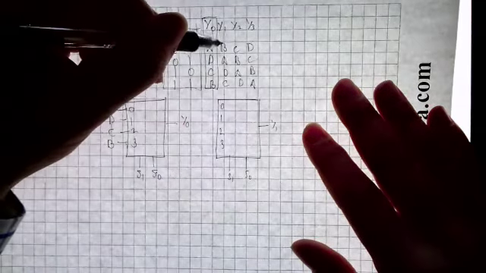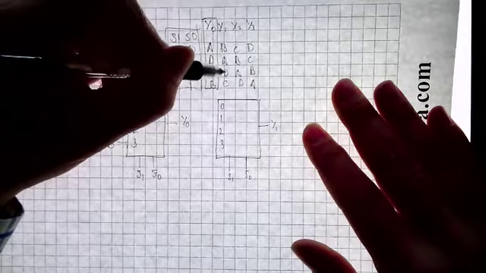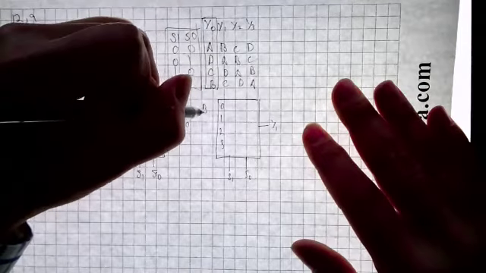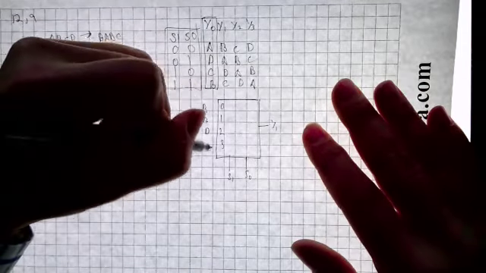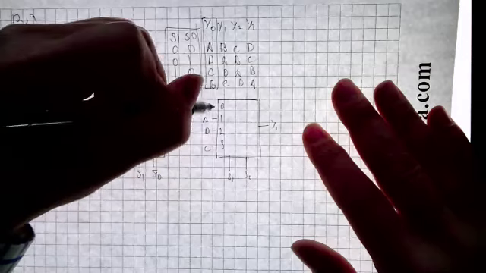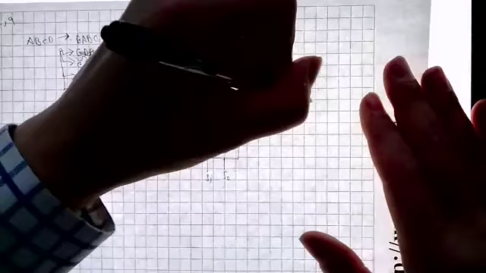And now, similarly, we can write BADC. And then we go to the next multiplexer.